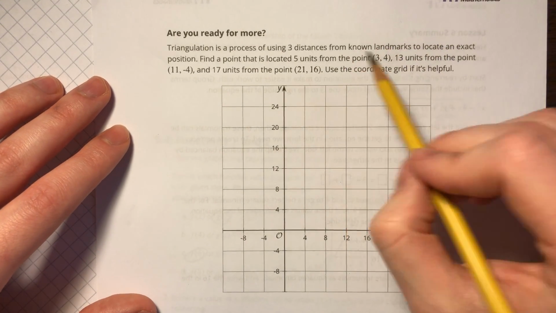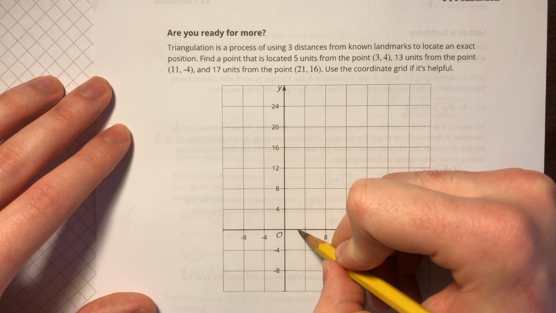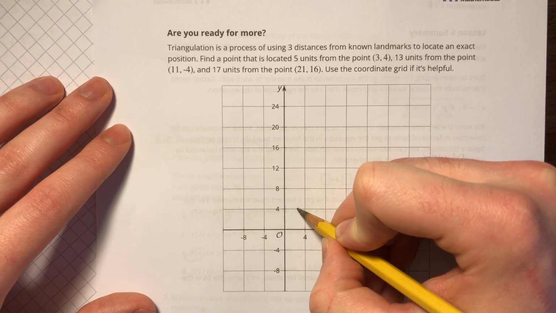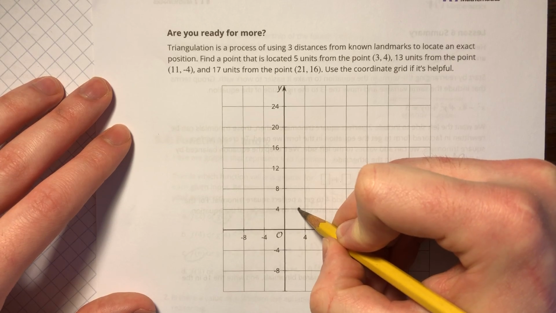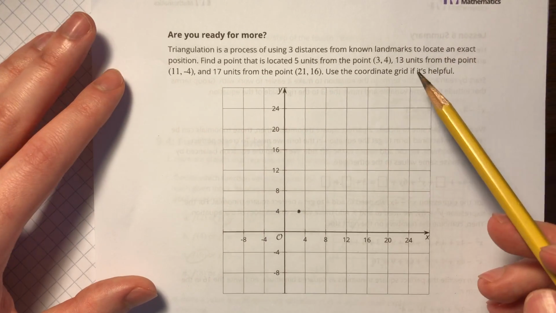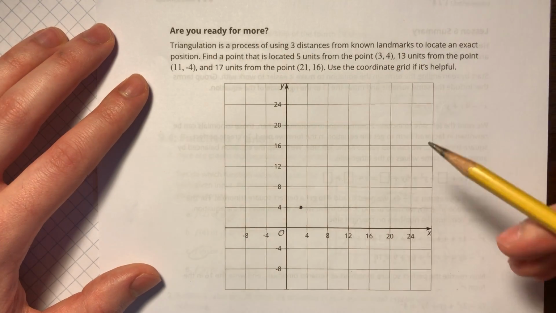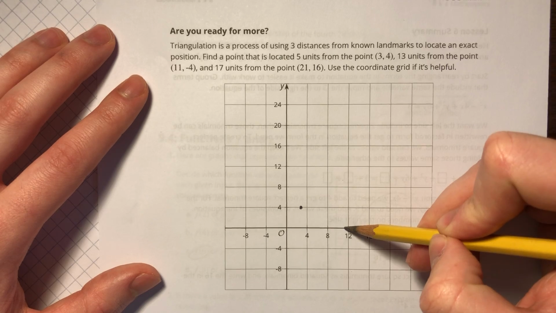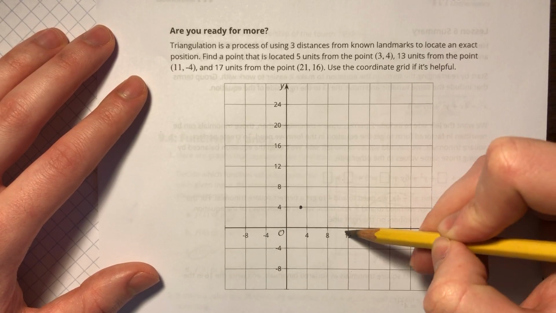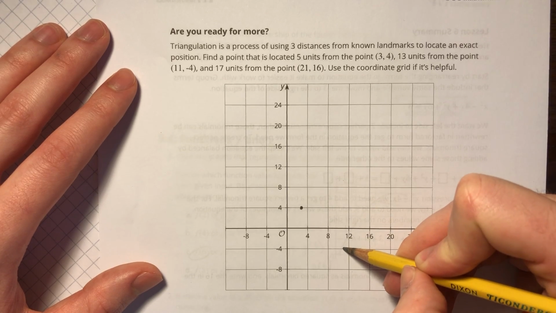Okay, so I'm going to plot the 3 points they give me first. So (3, 4), and of course it's like that. They should really have done different coordinates. How do I know this is going to be accurate now? (11, -4). I guess I could do 2 perpendicular bisectors to find the exact point, but that seems like a little bit too much work.